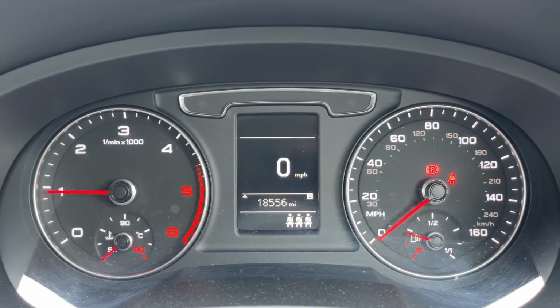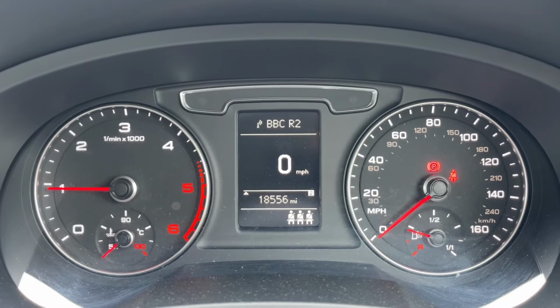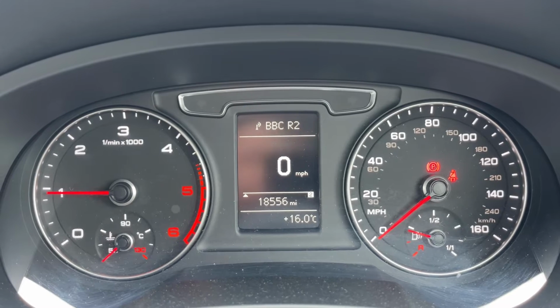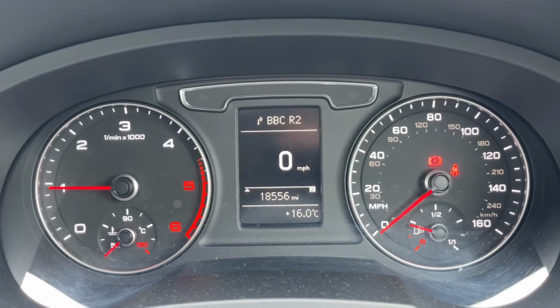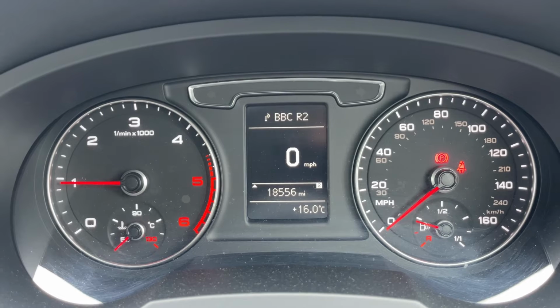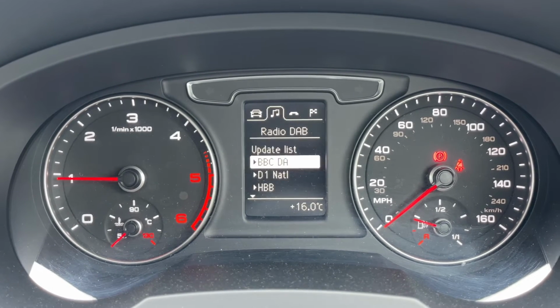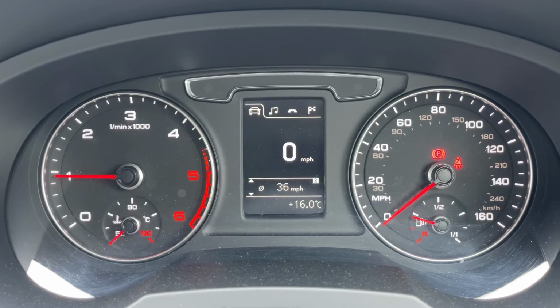On the left-hand side, we have the rev counter, and on the right-hand side, the speedometer and fuel gauge. In the middle, you can see the total miles of the car. They're 18,556. We have a digital readout for the speedometer displayed above that. You can change that information using buttons on the steering wheel for various different menus, as you can see.